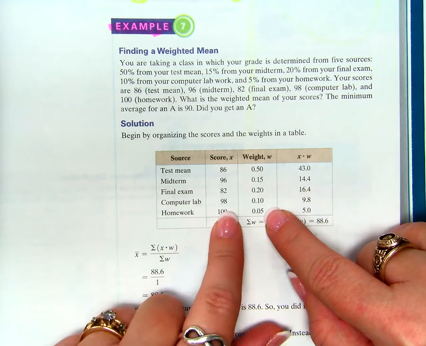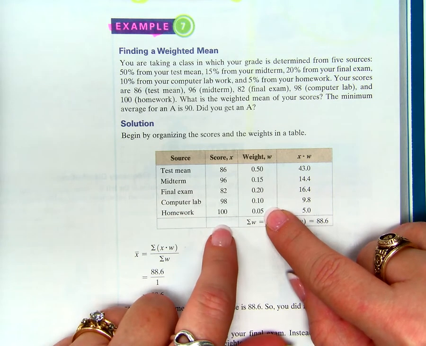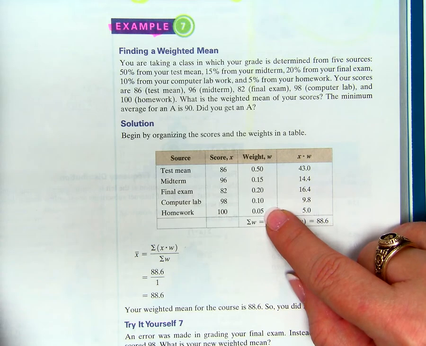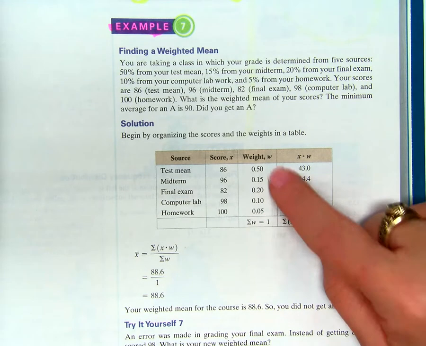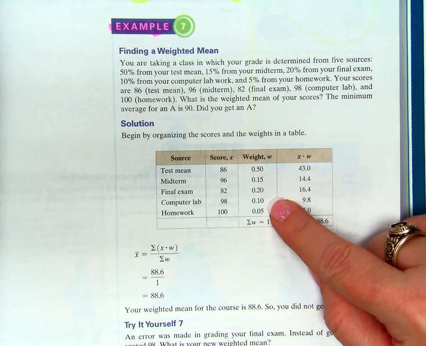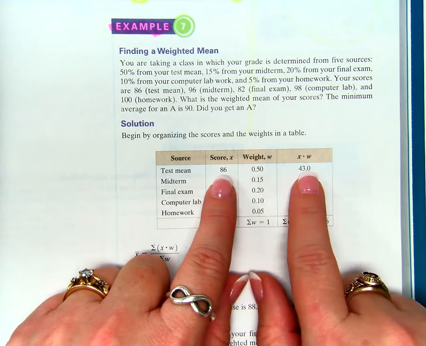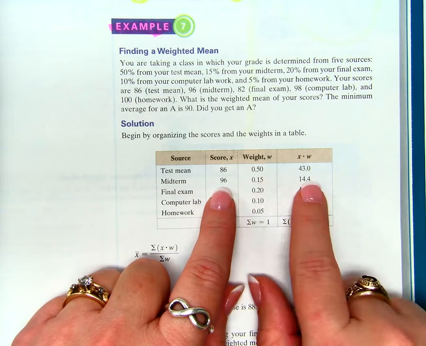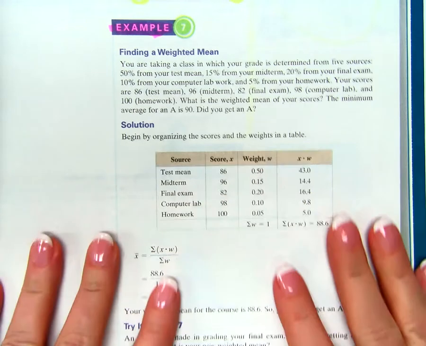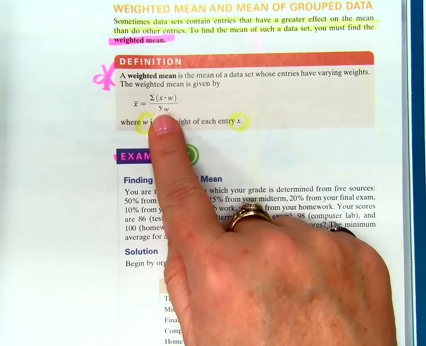So if we just added these up and divided by however many, that wouldn't be a weighted mean, that would just be a mean, wouldn't it? But we want to weight things. Some of these things are more important to teachers or professors than other things. So we take the score times the weight. So in this case, x times w, which is evident in this formula right up here.